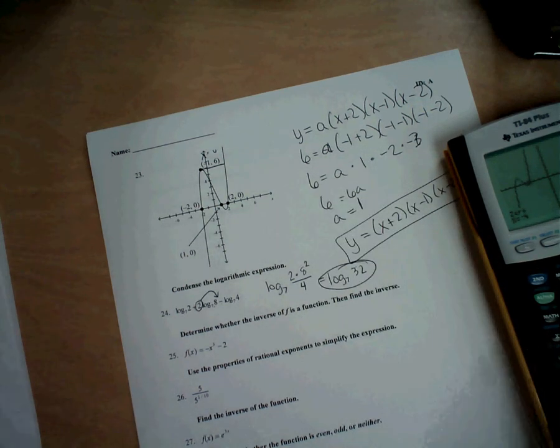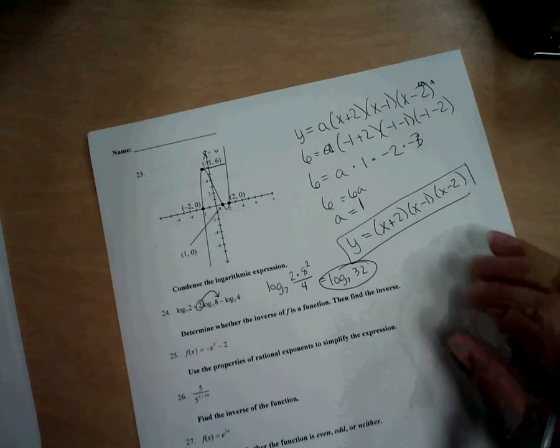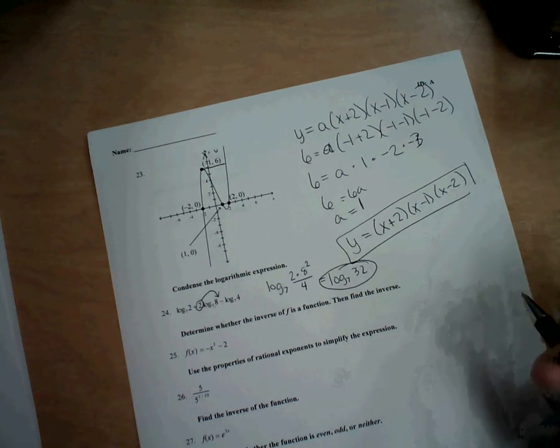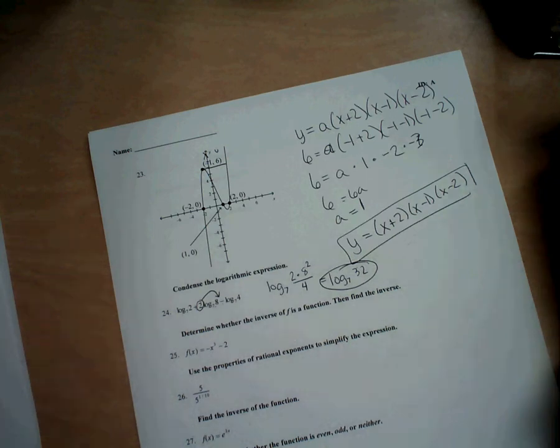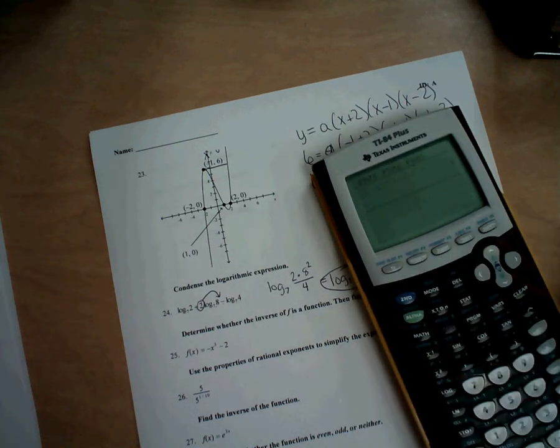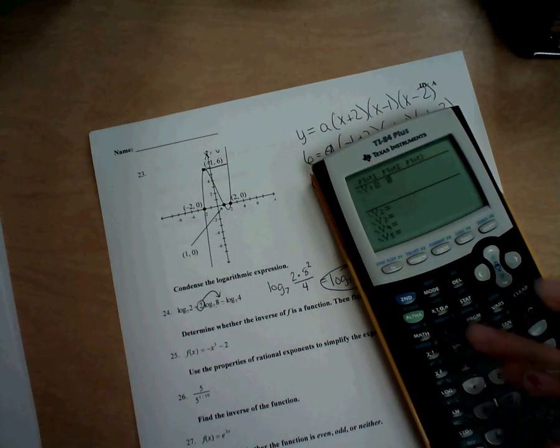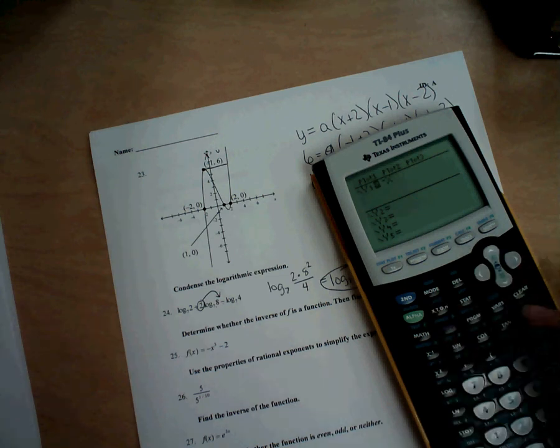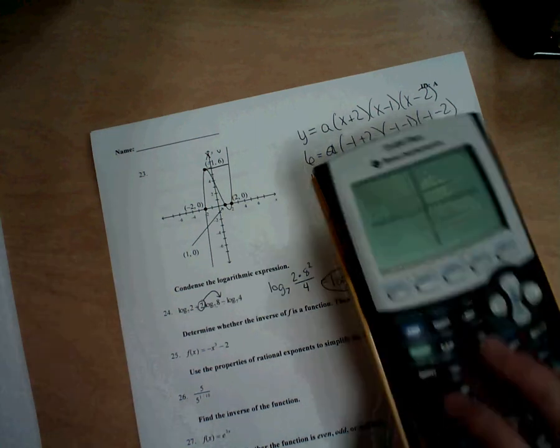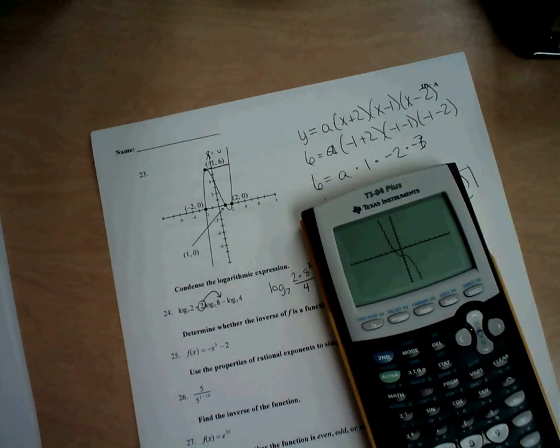That is your answer. Determine whether the inverse of f is a function and then find the inverse. You can determine if it's a function on whether or not it passes the horizontal line test, whether the inverse will be a function if it passes the horizontal line test. That means that no horizontal line can go through more than one spot, and that is true.